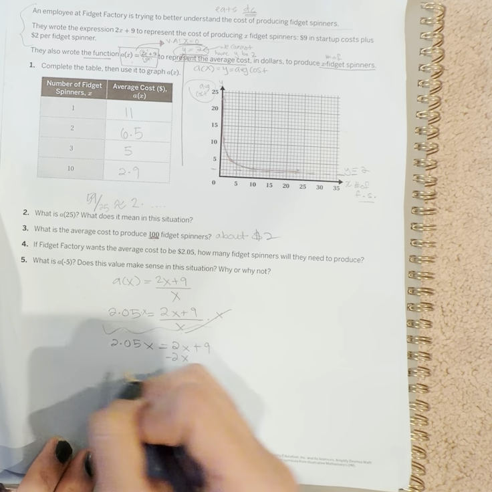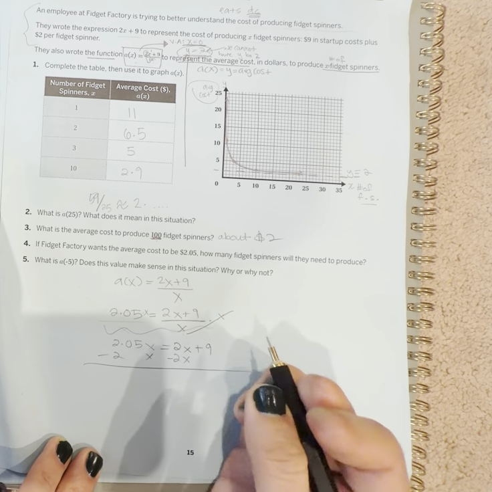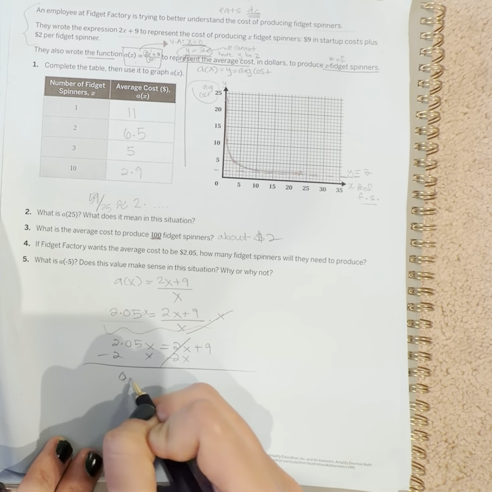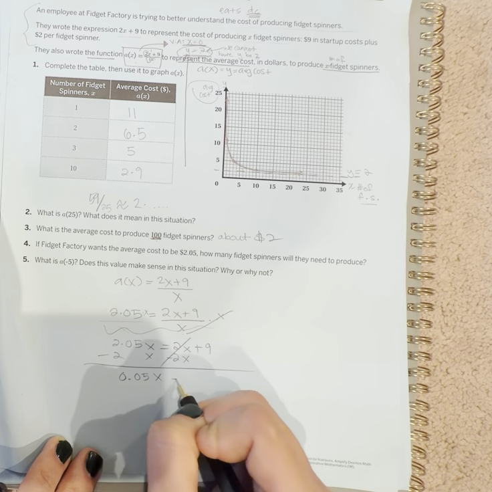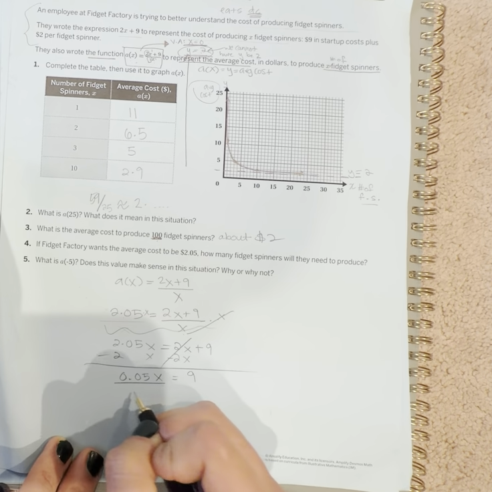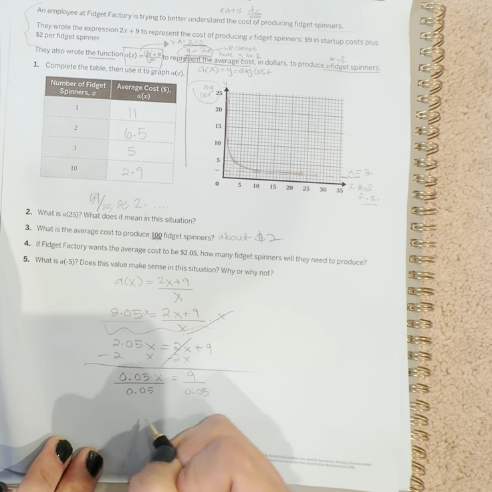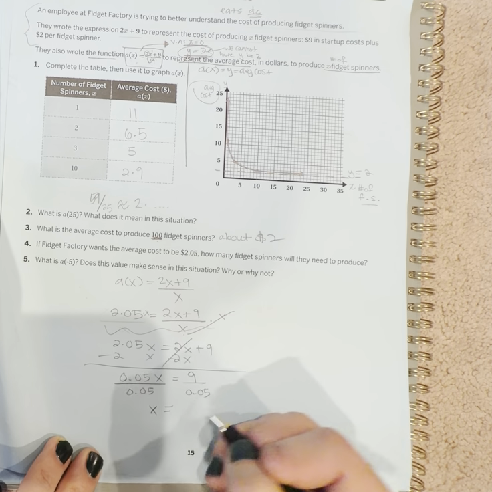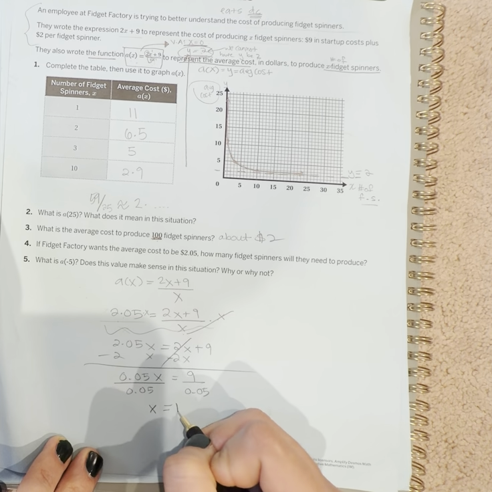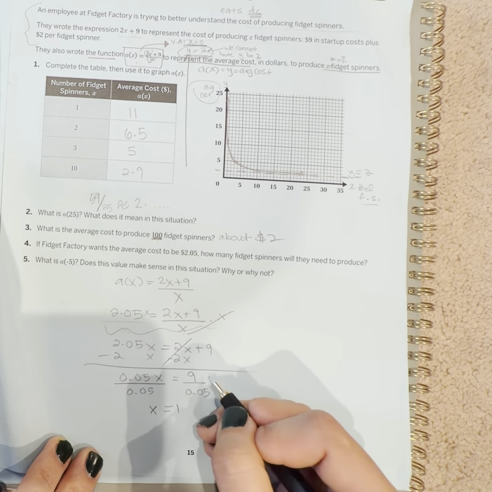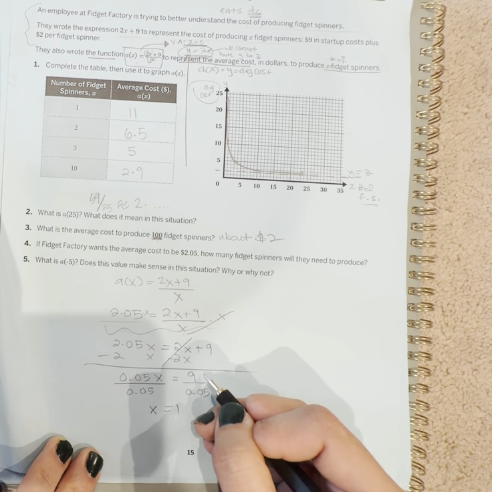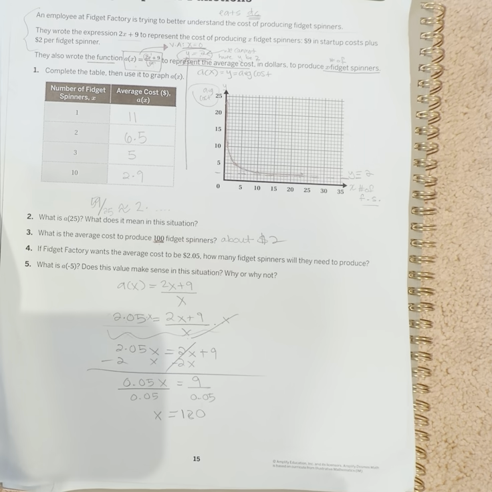Now we'll subtract the 2x from both sides to get 0.05x equals 9. And then we divide both sides by 0.05 to get that x equals 140, 80, 180.